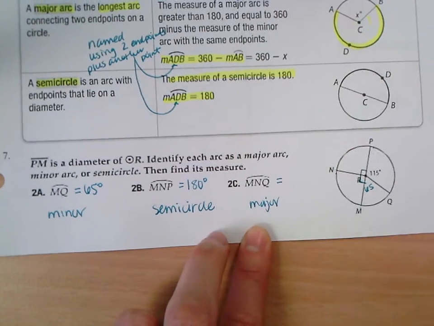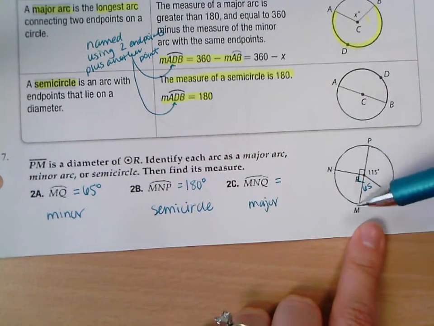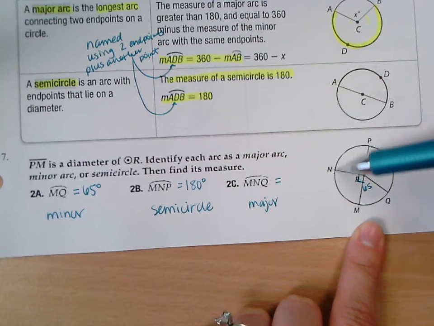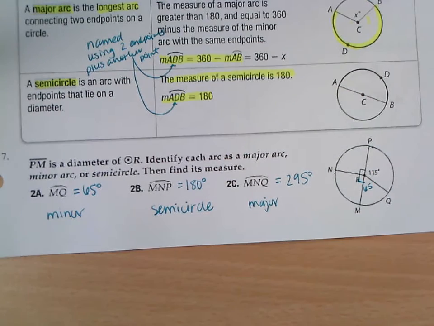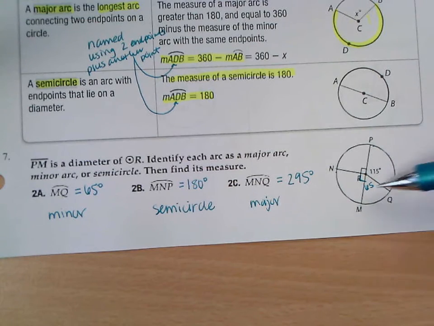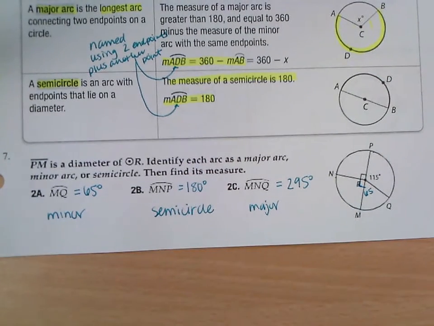And so, Ethan, you had already kind of said what this was. Was that the 295? That would be the 180 and then adding the 115, or you could just subtract the 65 from the 360. All right, questions right now on minor, major, semicircles, arcs?